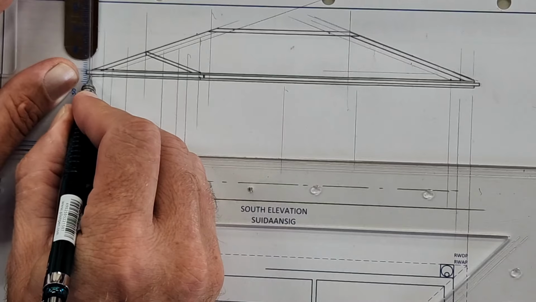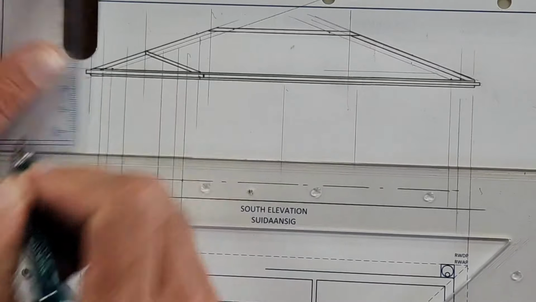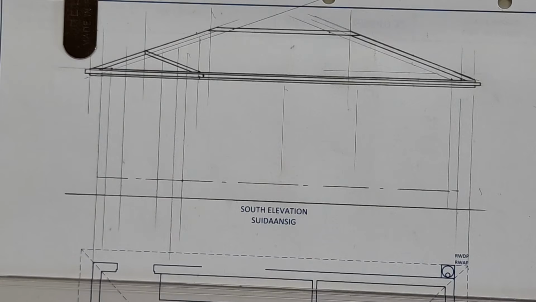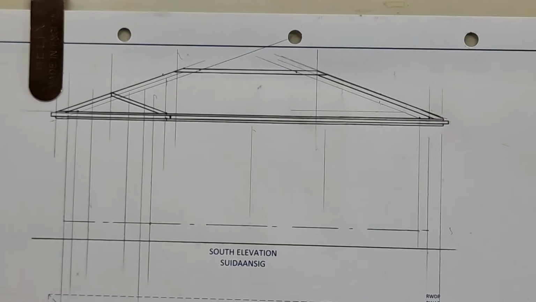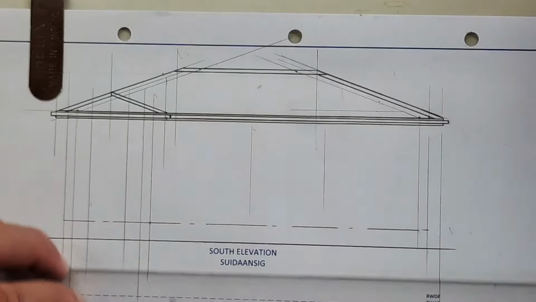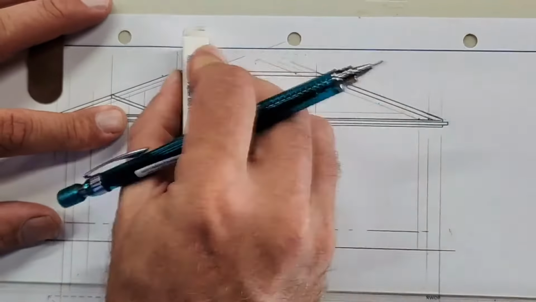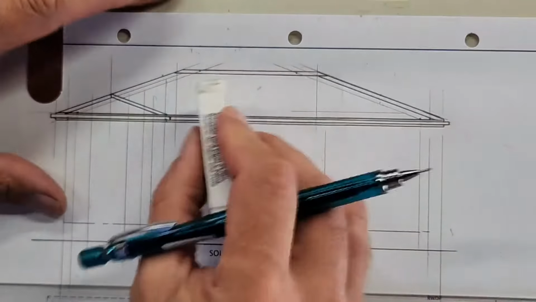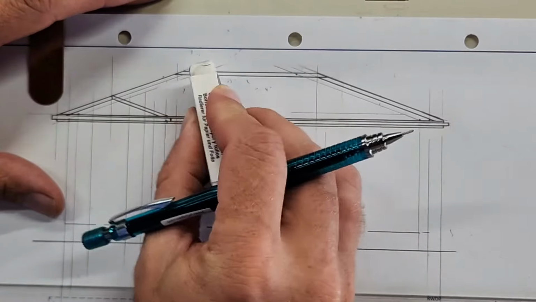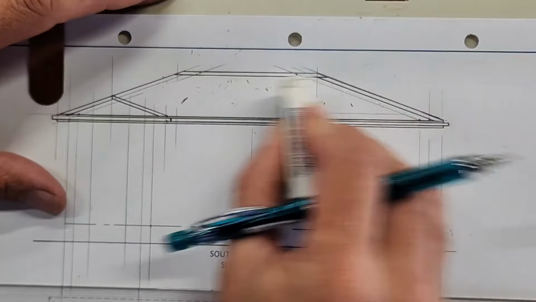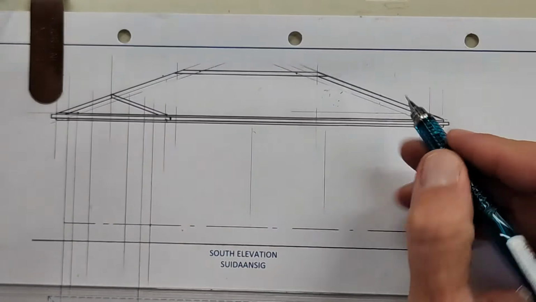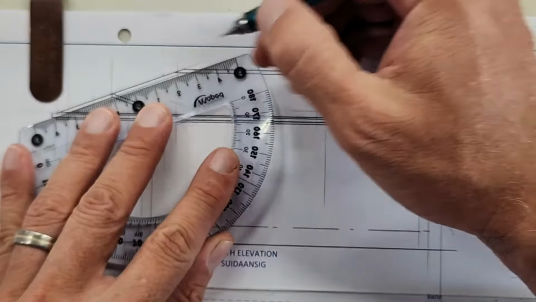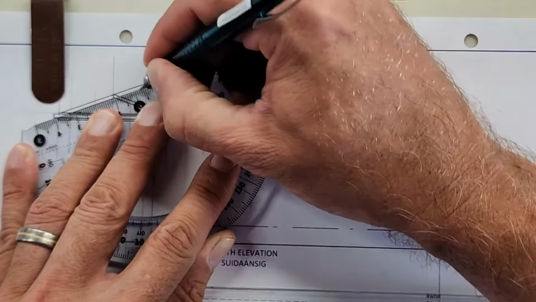And there's the end of that fascia again. Okay. Right, the top of that roof is then complete. Let me just quickly rub out some of this to clarify it a little bit. Okay, so you have a double line on this side. Just want to complete this double line on this end.